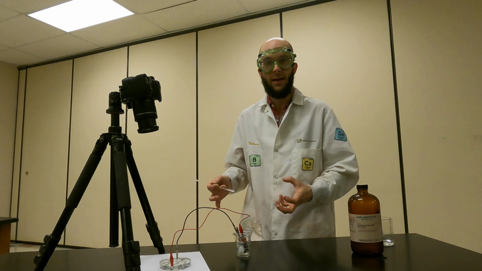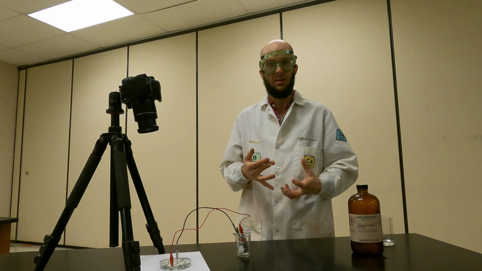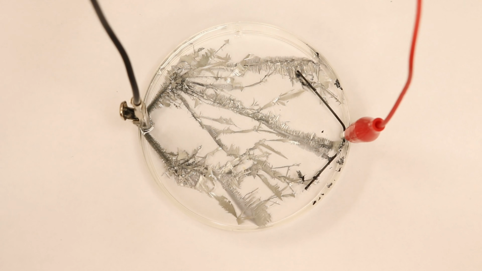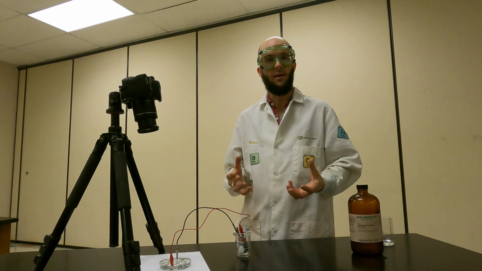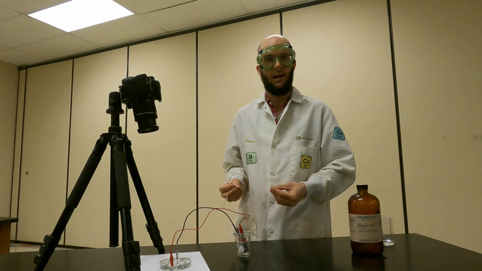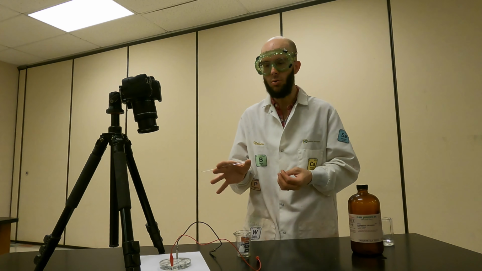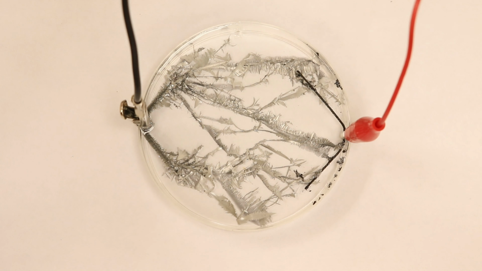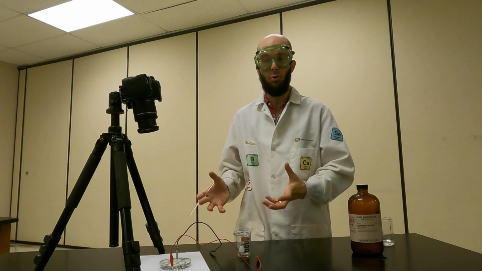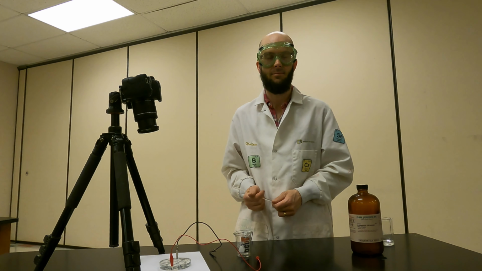So this is a pretty dramatic reaction. Out of that tin chloride solution, we have the appearance of this silvery solid. This is pretty astounding. What do you think that silvery solid is? This is a little bit of an unusual decomposition reaction in that one of your products is a solid metal. So, pretty striking example of a beautiful decomposition reaction.